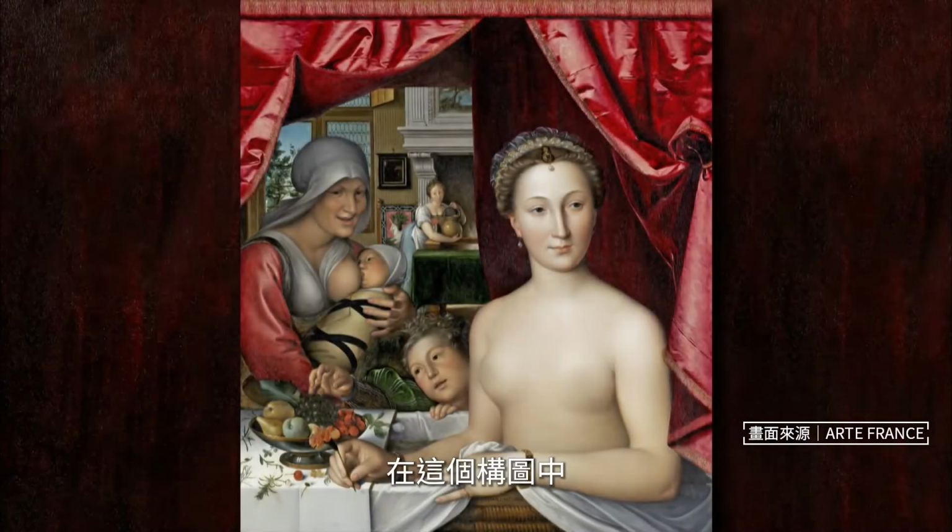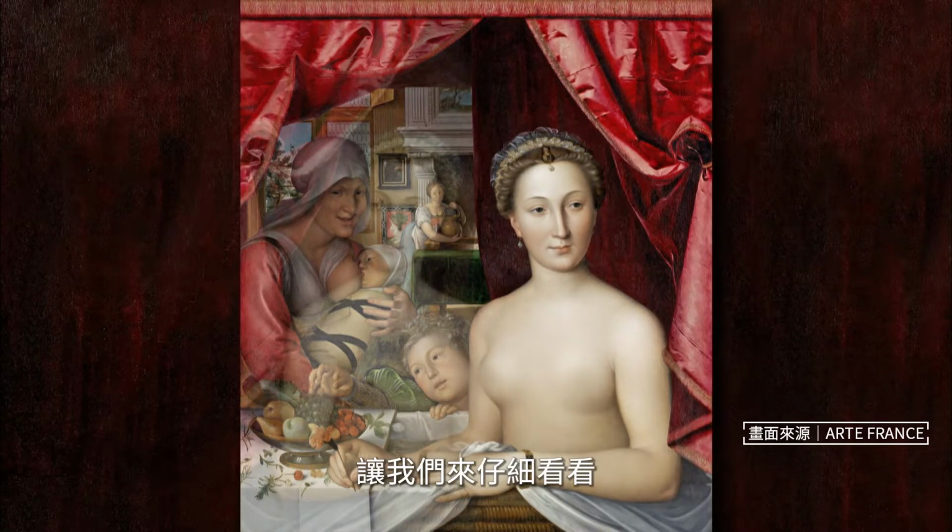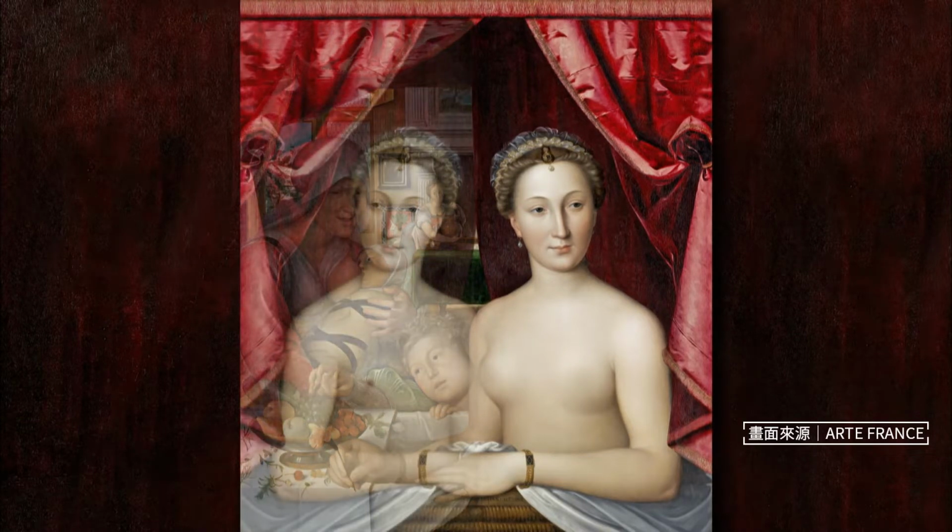In this composition, Clouet uses a very unusual device. In the Renaissance tradition, one half of a painting usually refers to the other. Let's take a closer look. Here, the opposite is true.